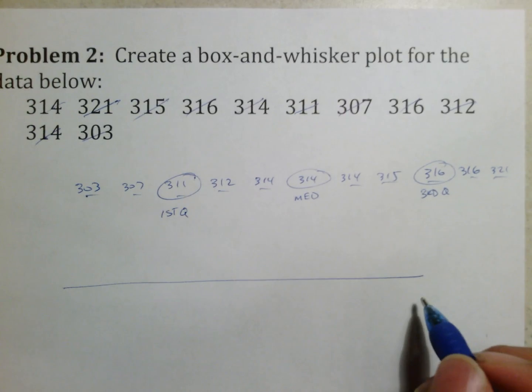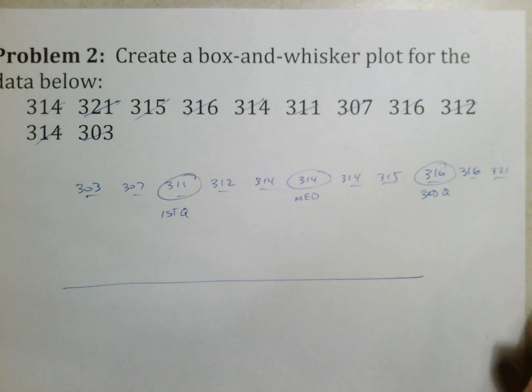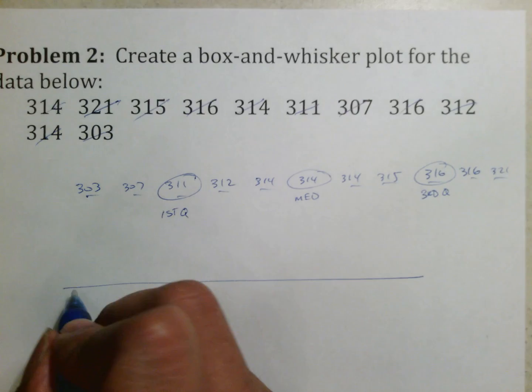Again, the graph should be big enough to get what you need out of it. And notice that my numbers are going from 303 to 321. I guess we could actually just go ahead and label this from 300 to 321, because that should be fine.